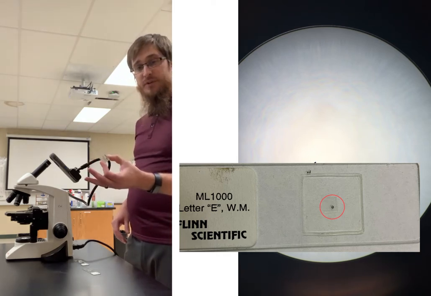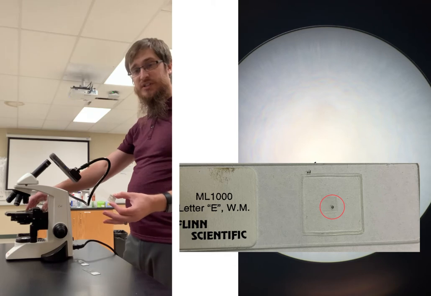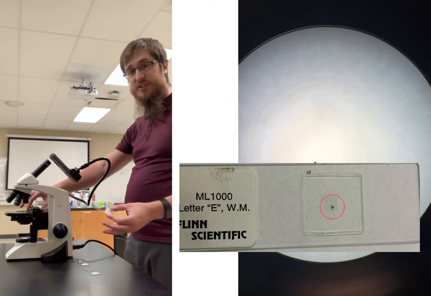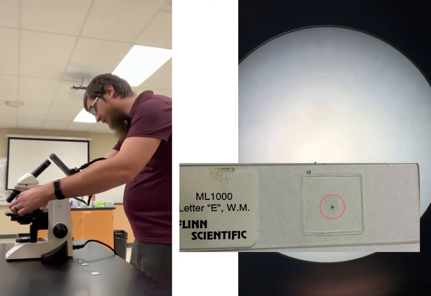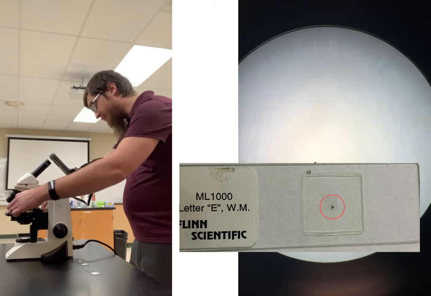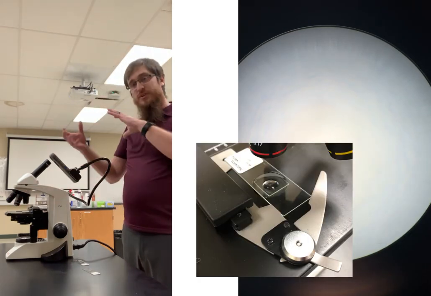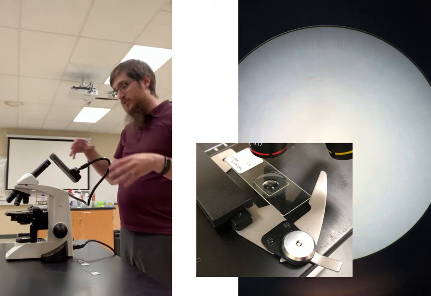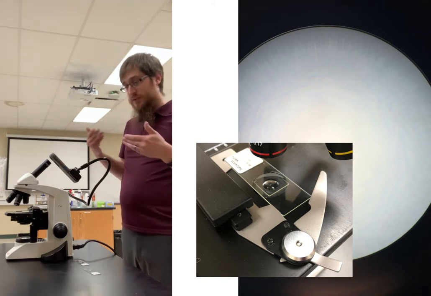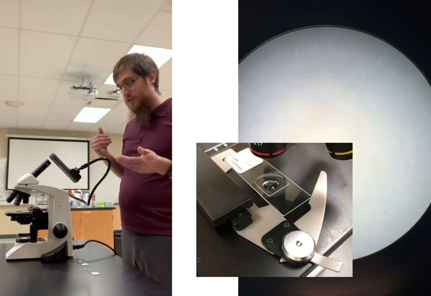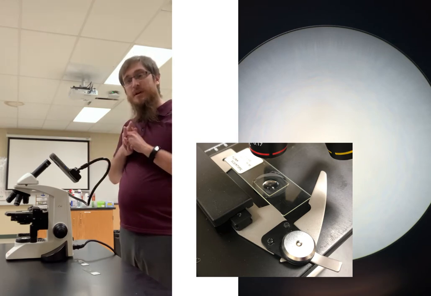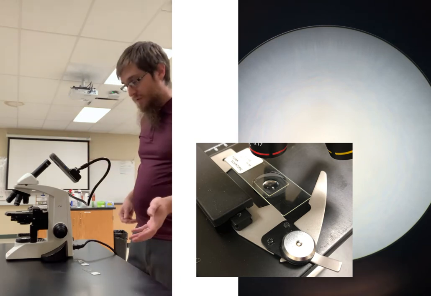When it comes to loading your slide, you're going to have your little stage clip, and you just want to open up the stage clip by pushing on it. Then you want your slide to sit in here, like in this image right here. When you're ready to actually look at your sample, if we're looking down the microscope, like how my setup is here with the camera, you're not going to be able to see anything at this point.